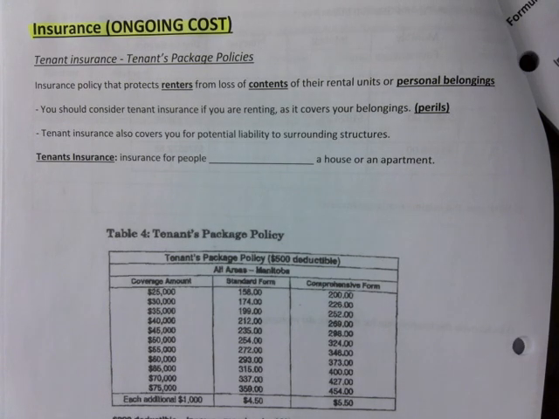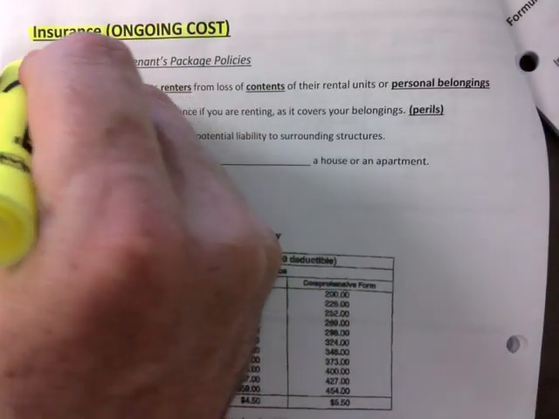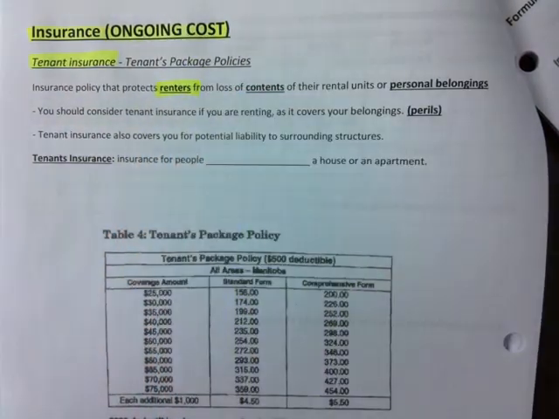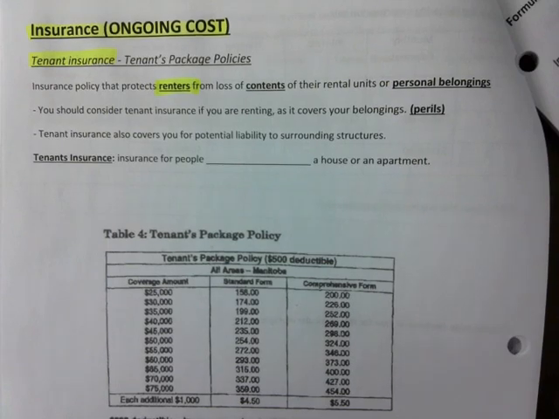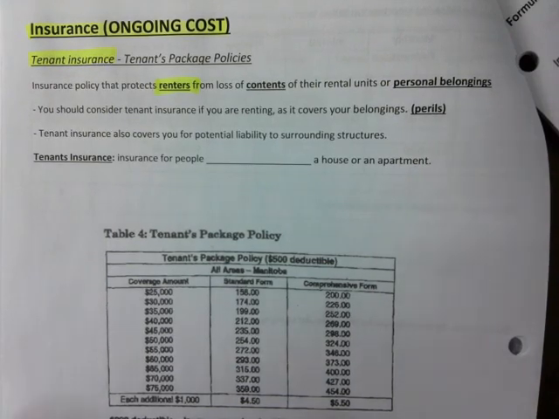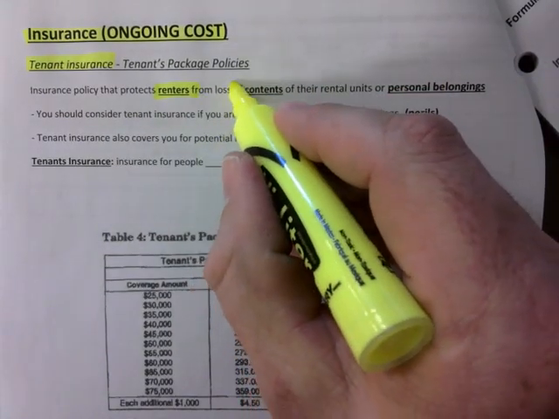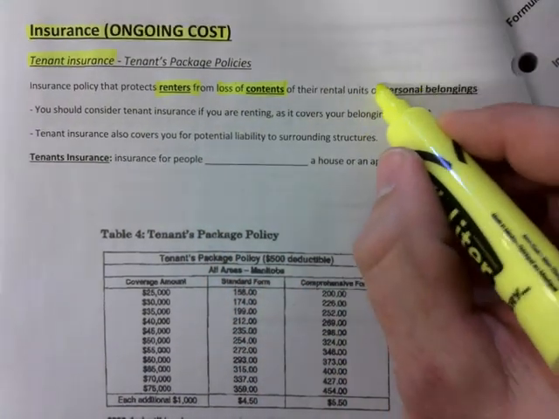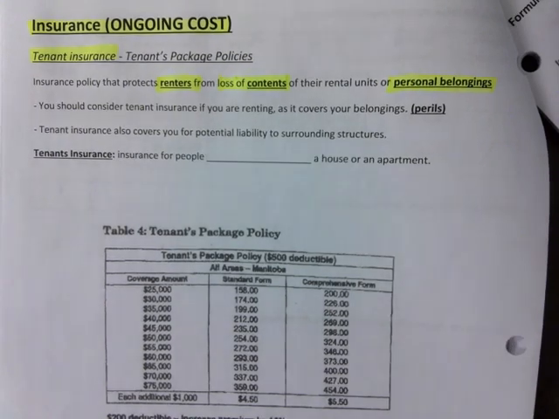All right, insurance costs. There's tenant insurance. That's the first one we're gonna cover. Tenant insurance is for people renting. Just make sure you highlight because they stand out when you review this. And it prevents you from losing your contents, right? Or your personal belongings.